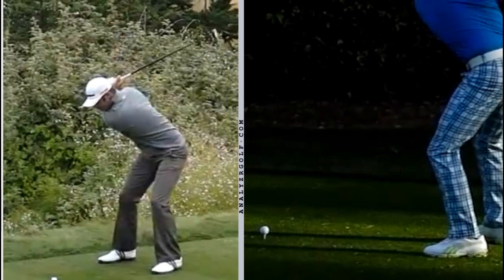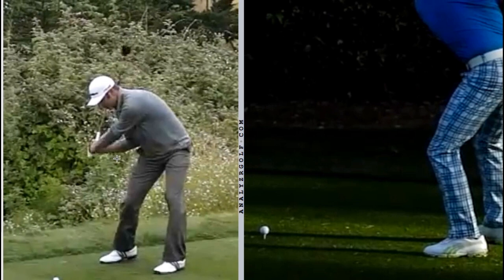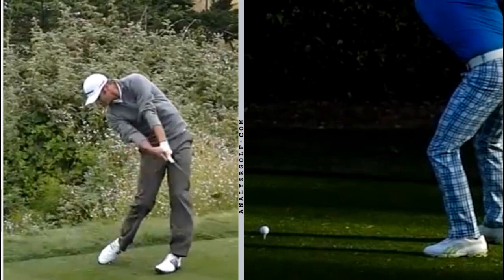This down the target line view is also great for seeing how they're able to rotate their arms and get into that shallow arm position, and ultimately that combination allows them to get great extension on the way through, which is one of those big keys to consistency.